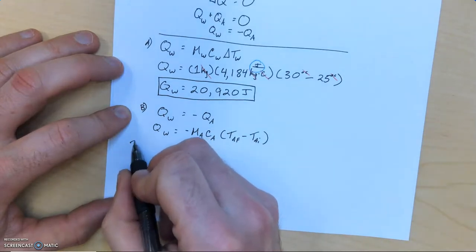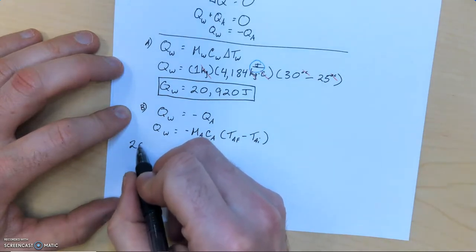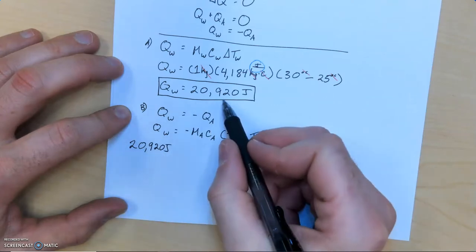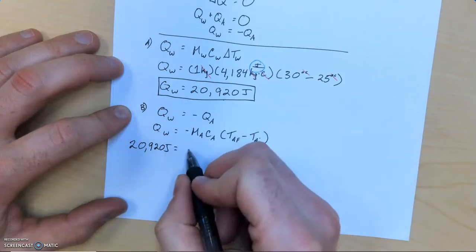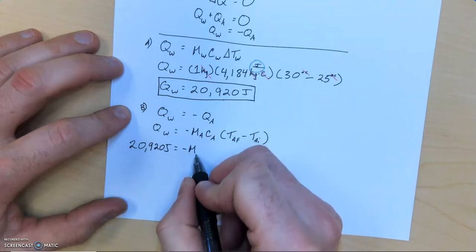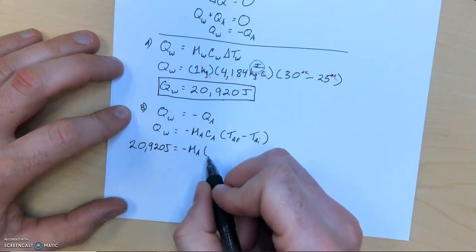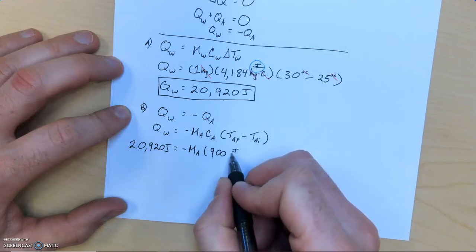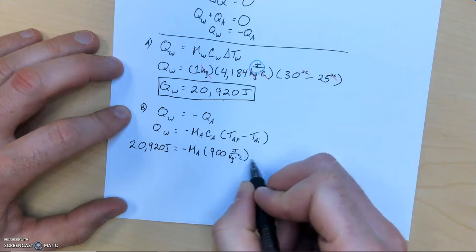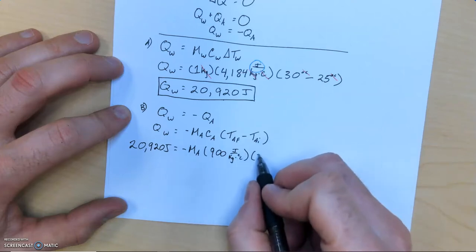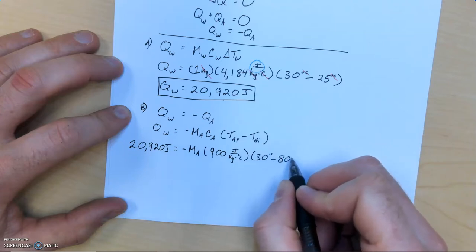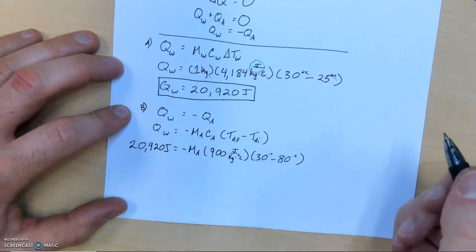We know the energy transfer was 20,920 joules. That came from right there. And that's going to equal minus, we don't know the mass of the aluminum, but we do know the specific heat of aluminum is 900 joules per kg Celsius. And we know the temperature change was 30 degrees at the end, minus 80 degrees in the beginning.